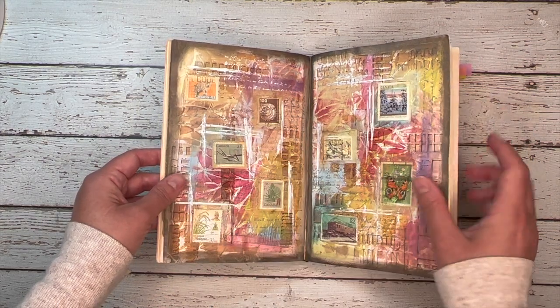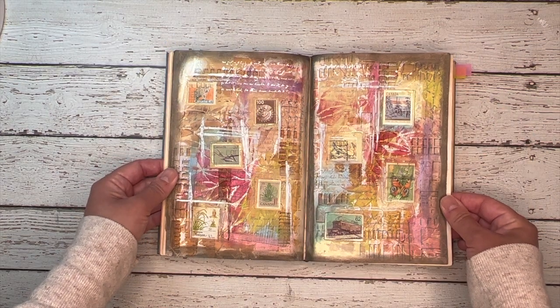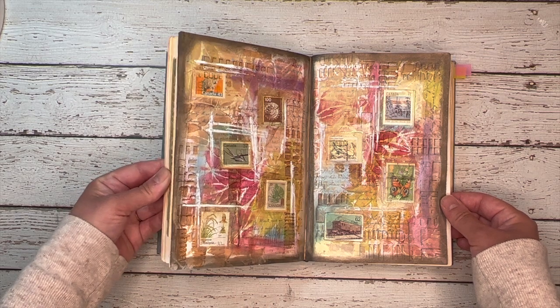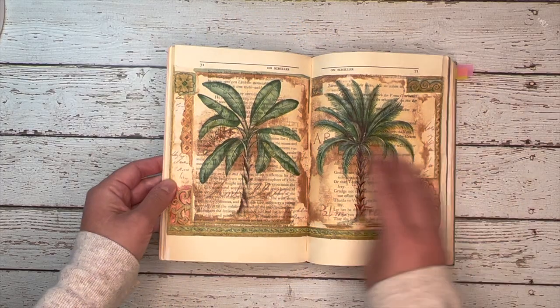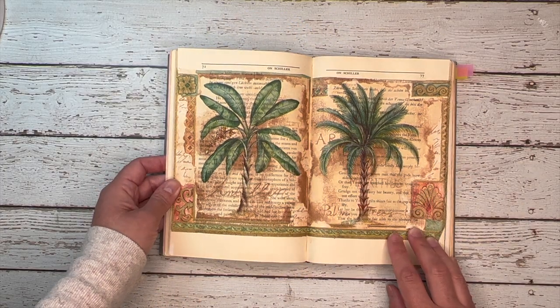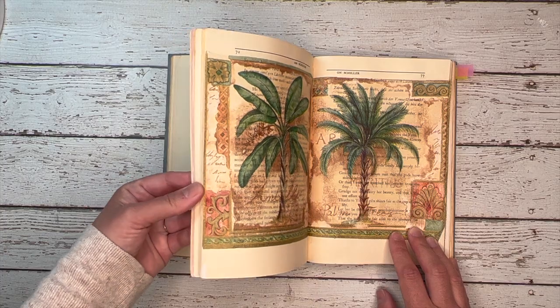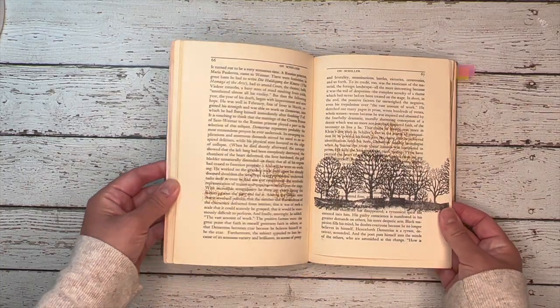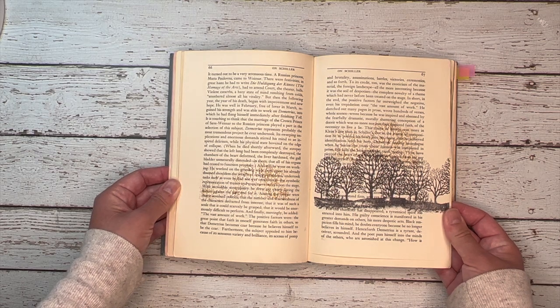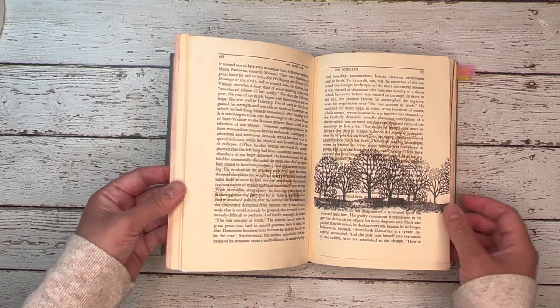I covered up all the text, and I thought, no, I want more of the text to show. So here I glued in some napkins. So it's just fun to get a used book and to experiment with color and stenciling and rubber stamping, whatever.